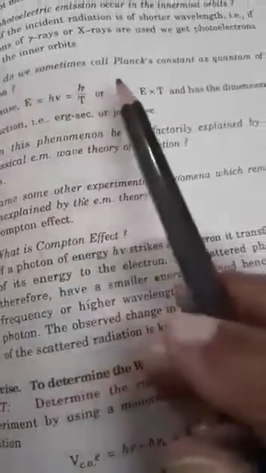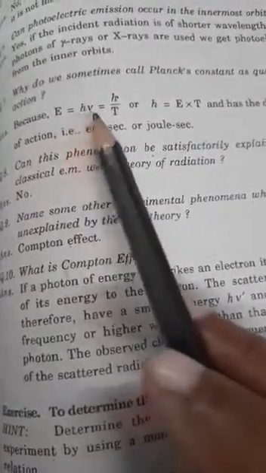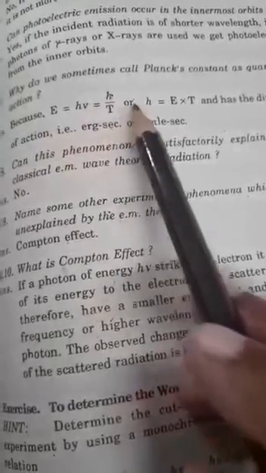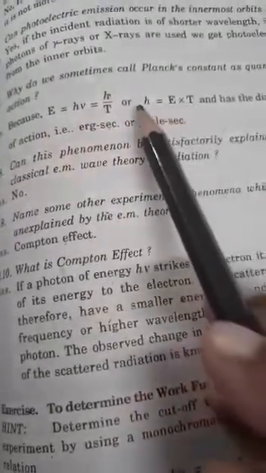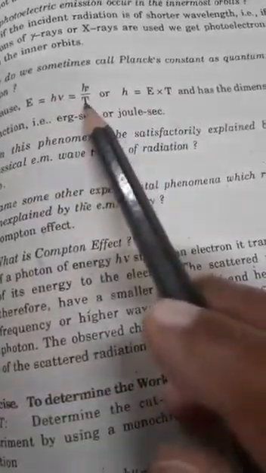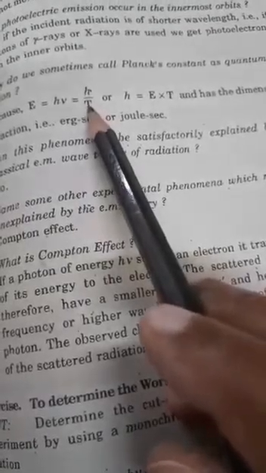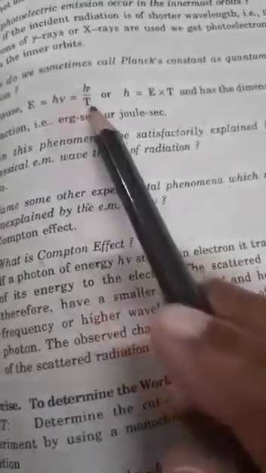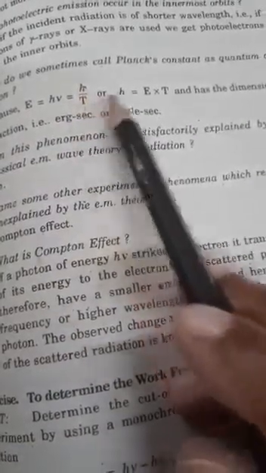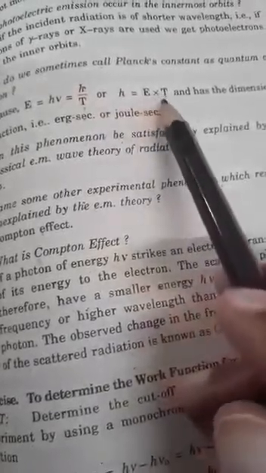Now, why do we sometimes call Planck's constant the quantum of action? As E is equal to h nu, and nu is in inverse relationship with t, so instead of nu we have written t, and now the relation is E is equal to h over t, or h is equal to E t.